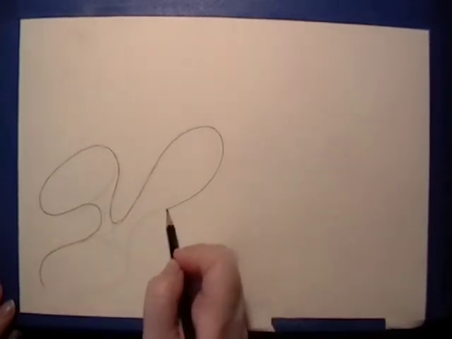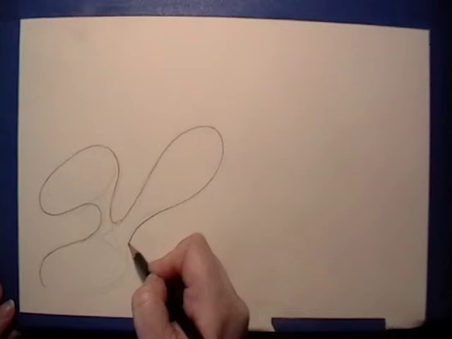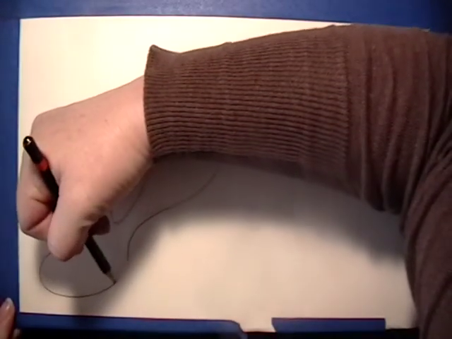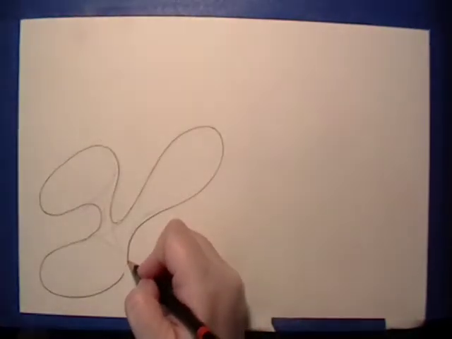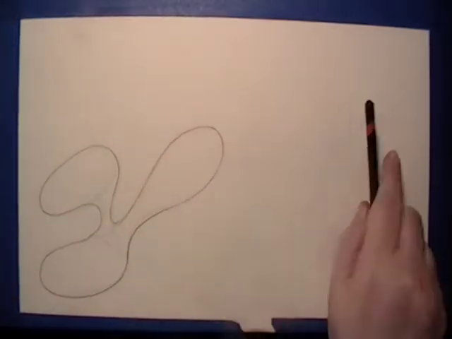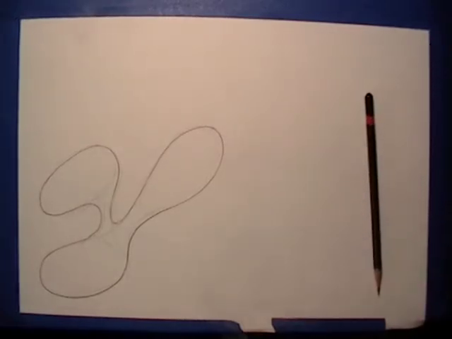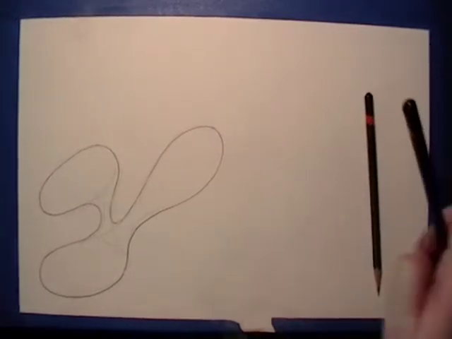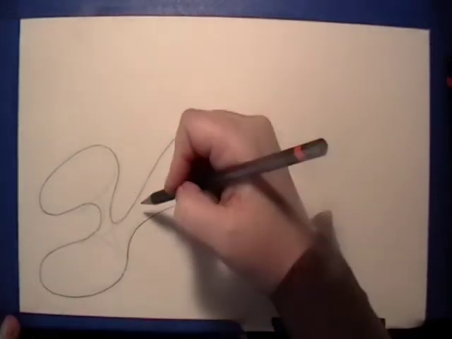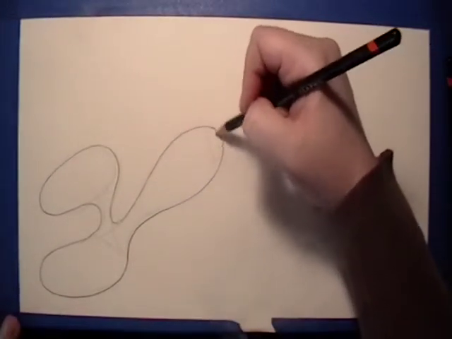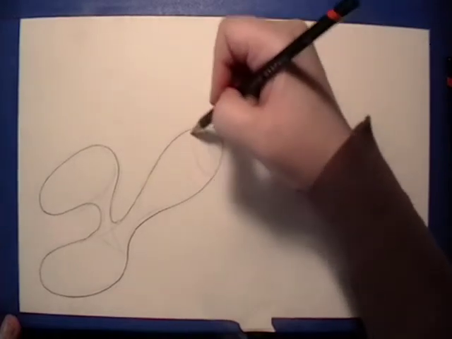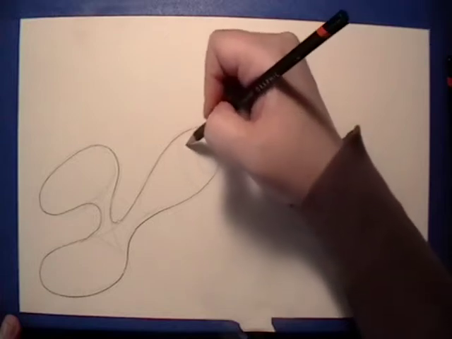This is kind of hard to do when I can't turn my paper, but I have it taped down. Like I say, I really like to practice flowing lines. I feel like that's a really good skill to develop, and I'm always working on that. So I'm going to just do like we did last week. I'm just going to start making my ovals in here.